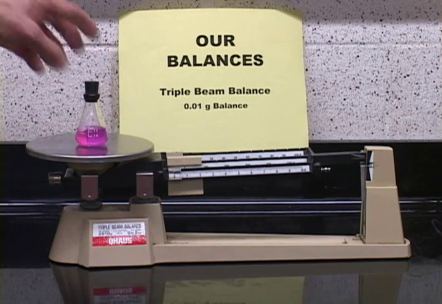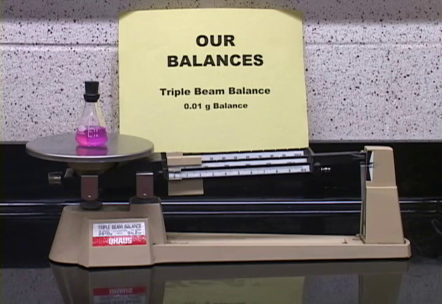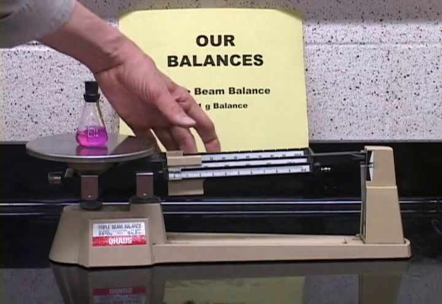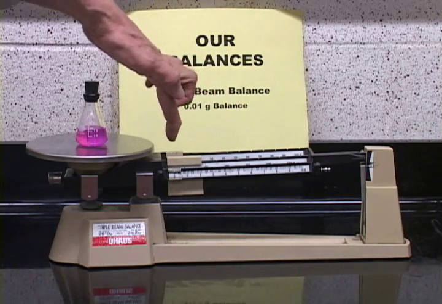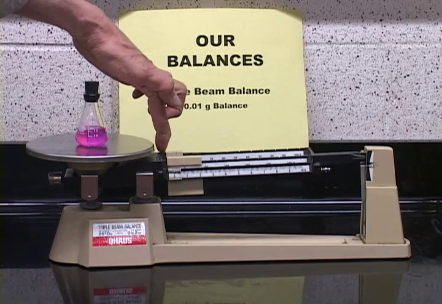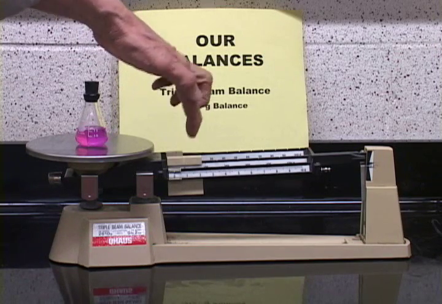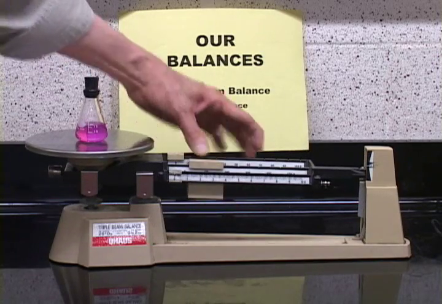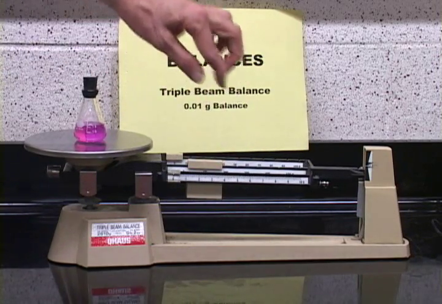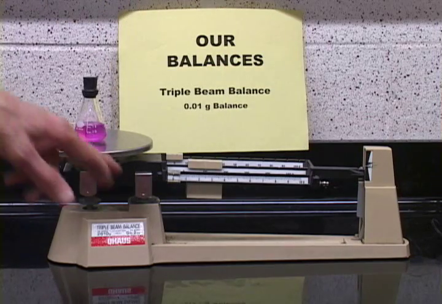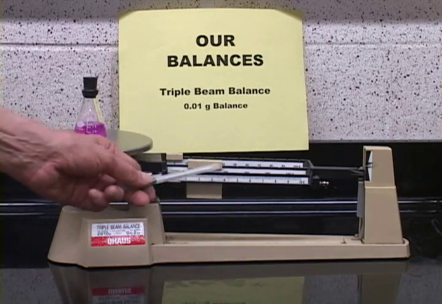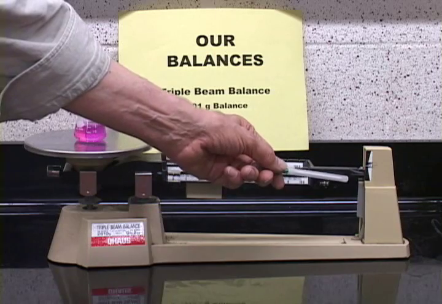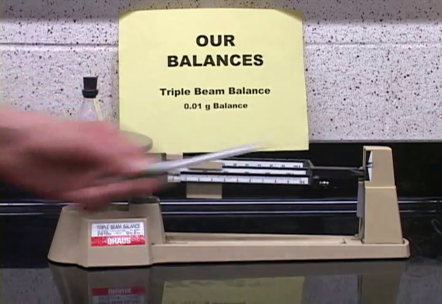So now we'll put the object to be weighed on the pad. And we make sure, of course, that all of these weights on the beam here are at 0 to start. We start out with the highest weight. It must go into the 100 gram notch. And as you can see, it is too heavy now. This beam has gone down.